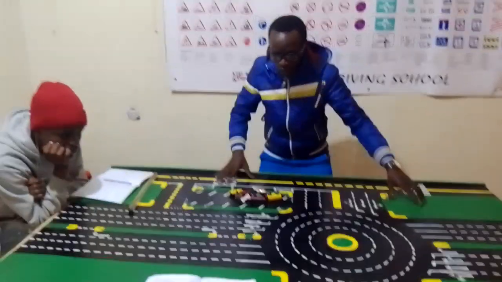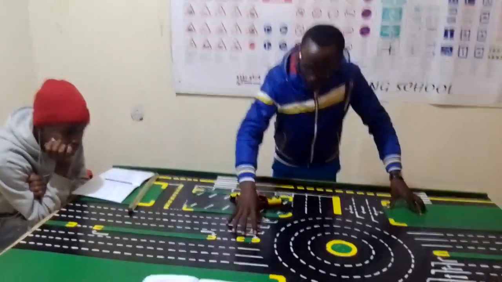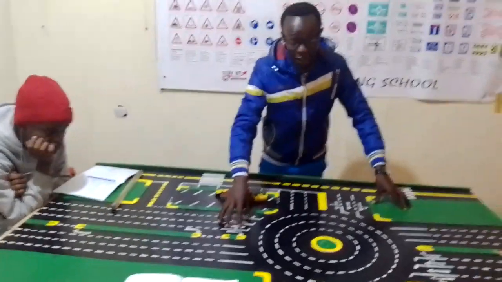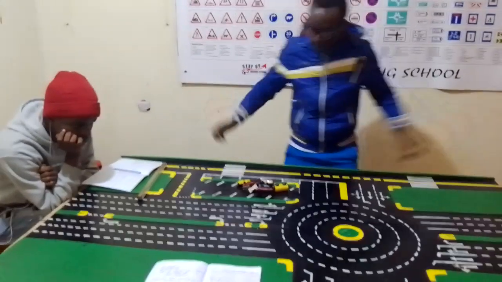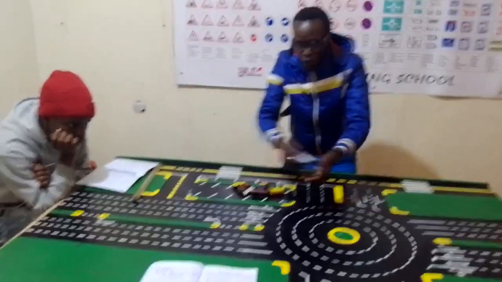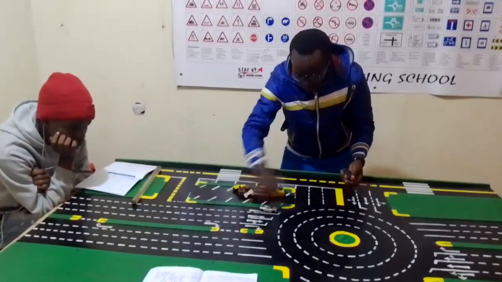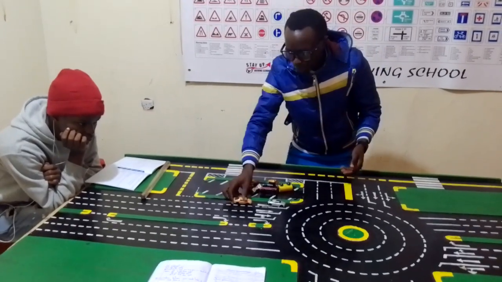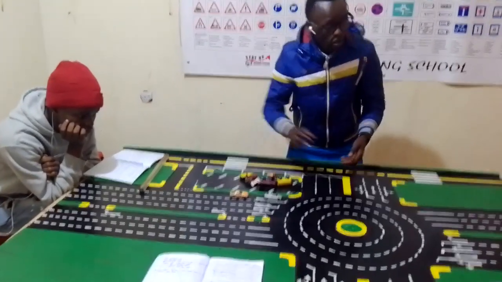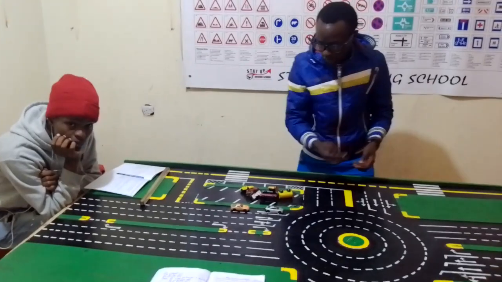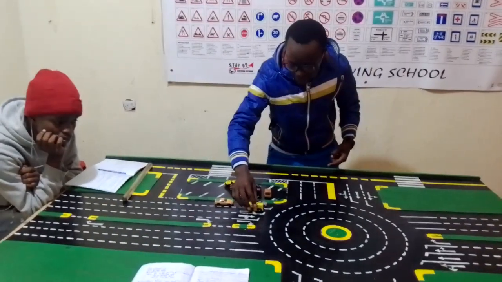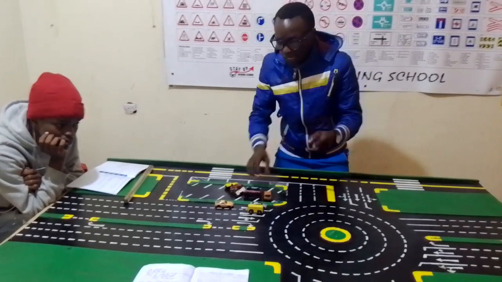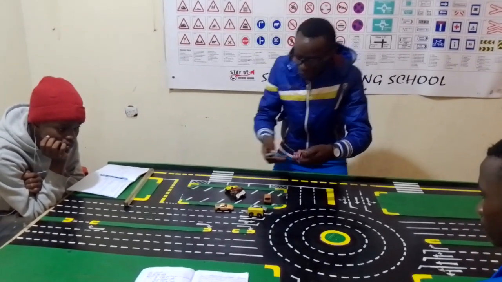So now, let me teach you how to make the right choice whenever you are approaching a roundabout. Good. Now, this is a major road. We have options. In every lane, we have options. Like for example, in lane number 1, I have 2 options. Option number 1 and option number 2. So we have those 2 options. In lane number 2, I only have one option.